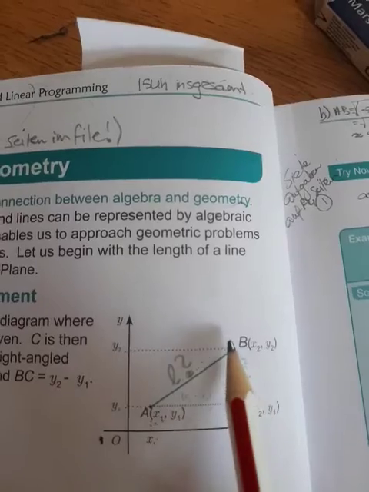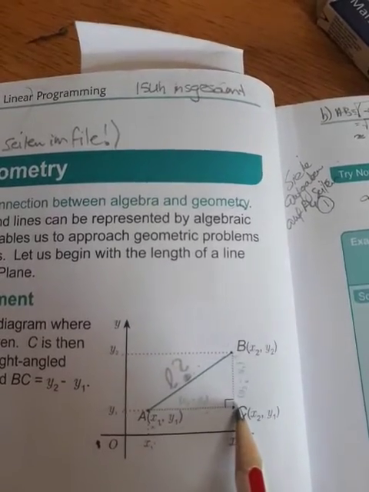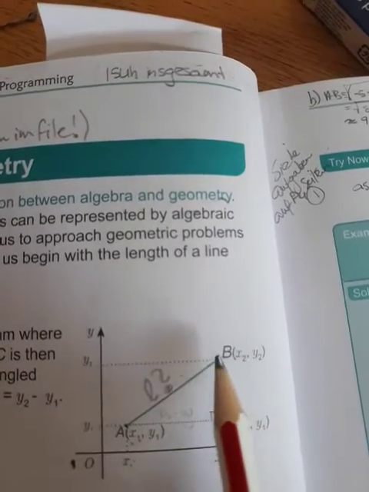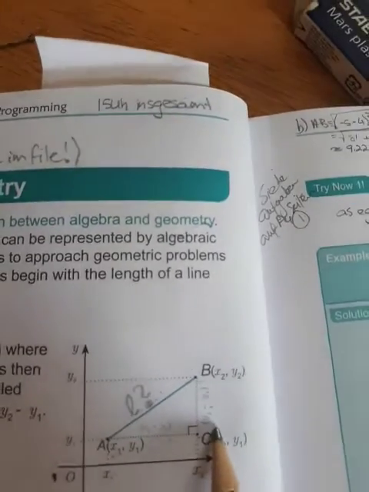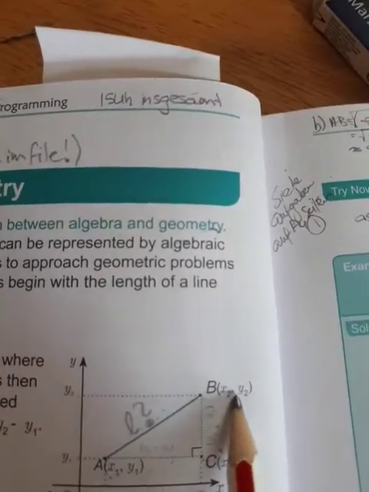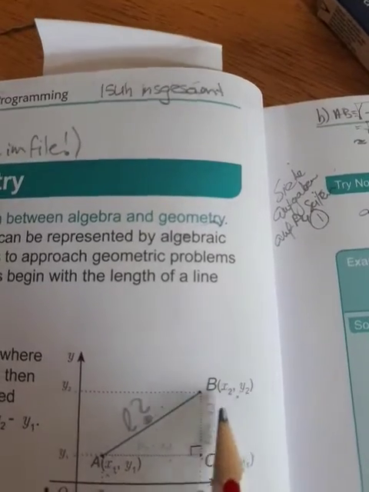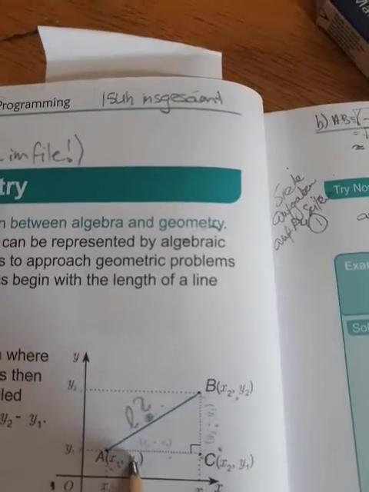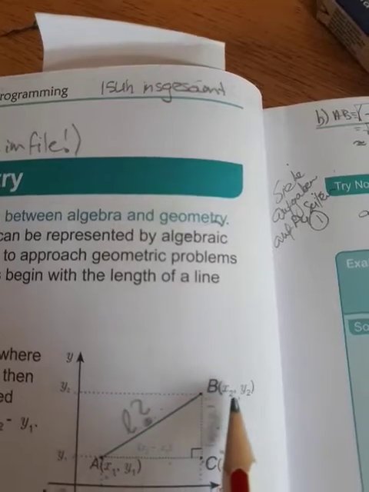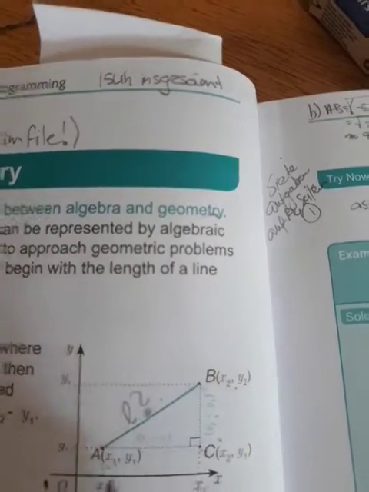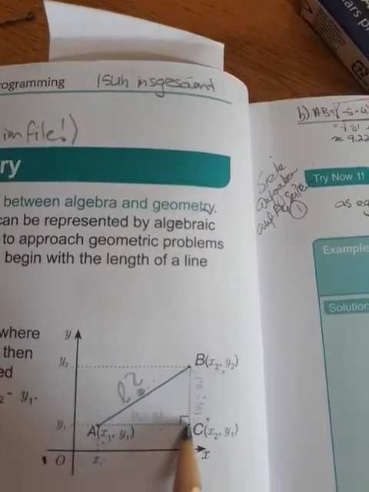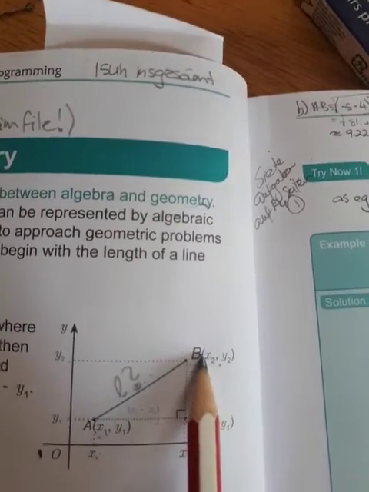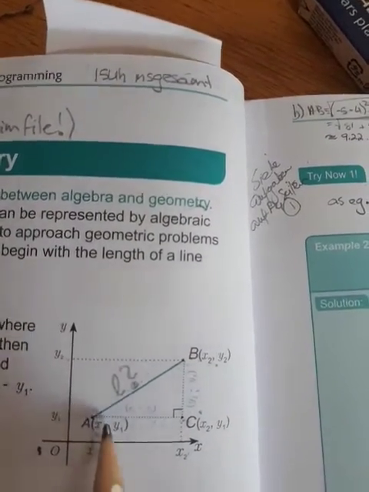Okay, and we call this point C, and if you look at the length of BC, people, then this is the subtraction of y2 minus y1. That length minus that length. And then if you look at the length of AC, then we can subtract x2 minus x1.